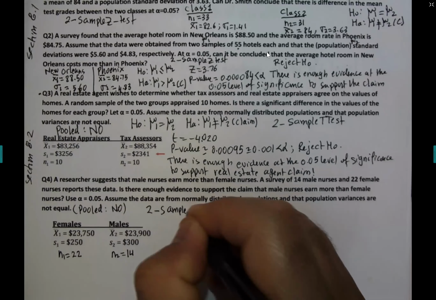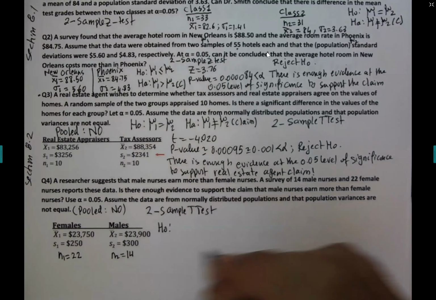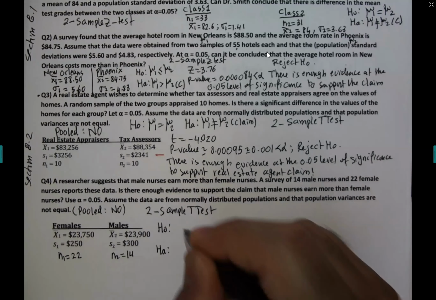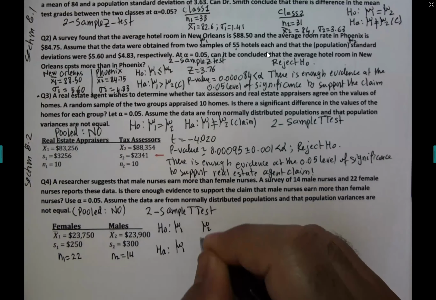All right. I need your help for this one. This is H0 and this is HA. Can you tell me what the signs are going to be here?